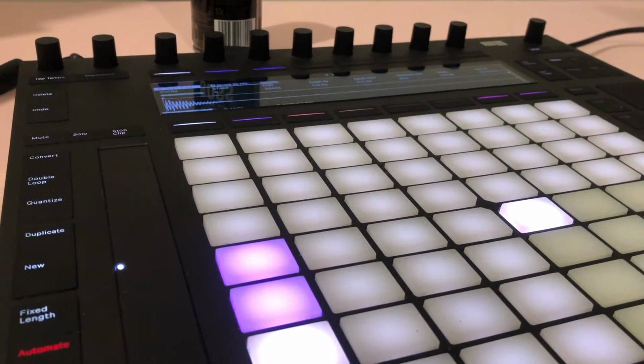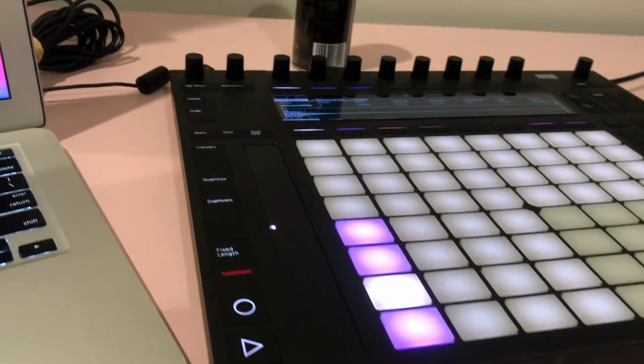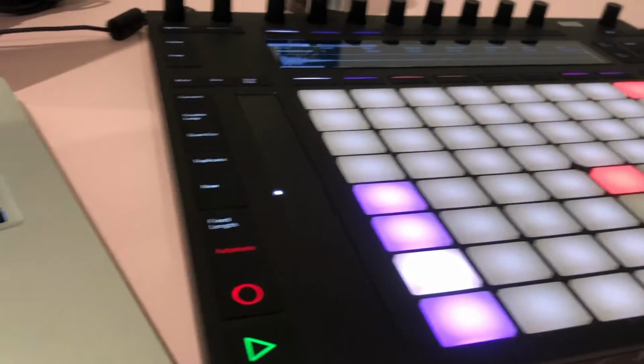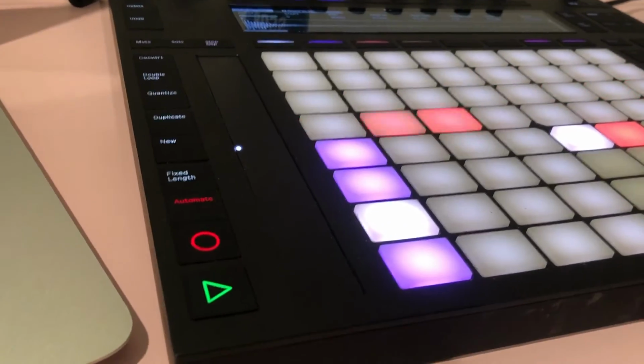It's that easy. Okay, and if I was really happy with what I just did, I could actually record that by hitting the record button here, and it launches that track again, and I just play it again.